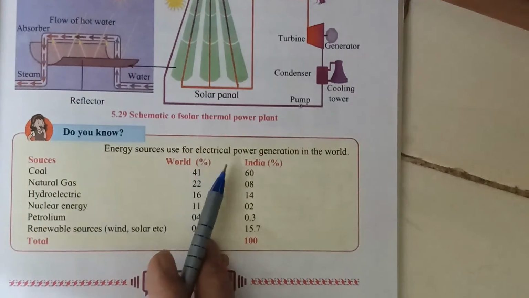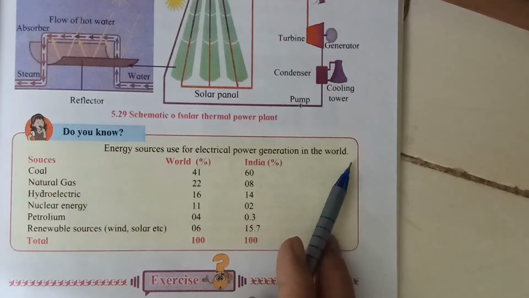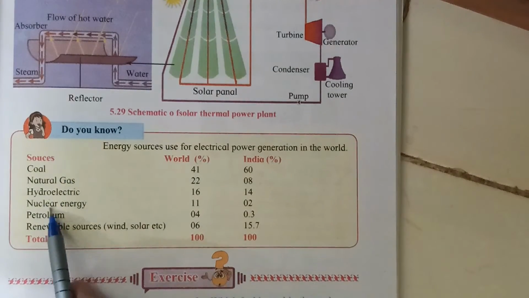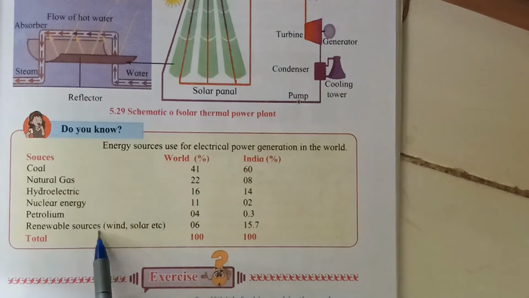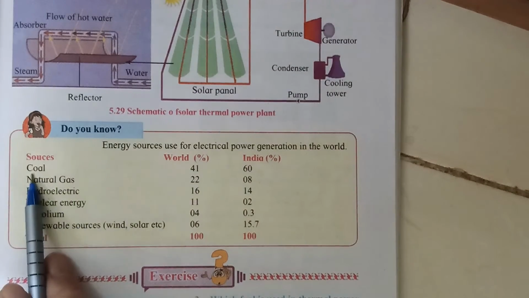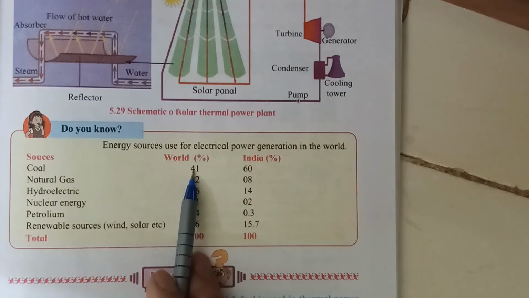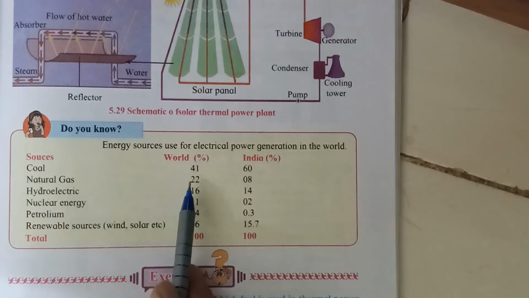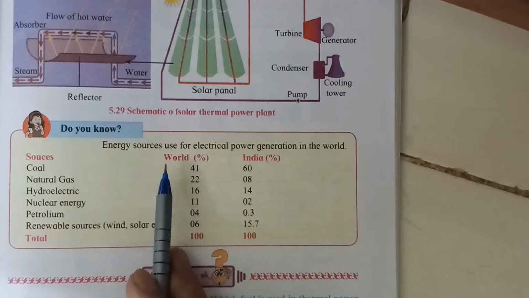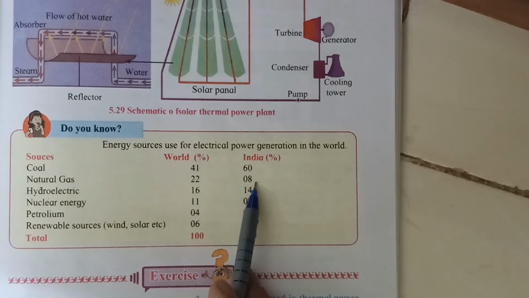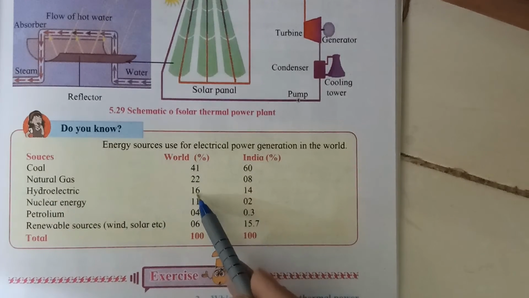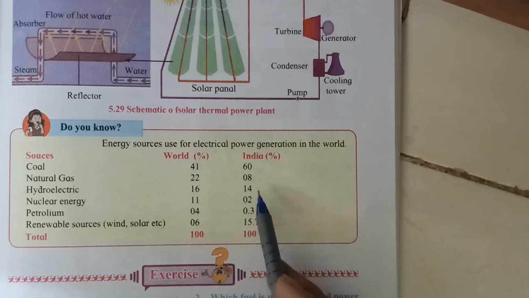There are various energy sources for electrical power generation in the world: coal, natural gas, hydroelectric, nuclear energy, petroleum, and renewable sources like wind, solar, etc. The production of energy is different. From coal, 41% of the world's energy is produced, and in India 60%. Natural gas produces 22% of the world's energy, while in India only 8%. By hydroelectric power stations, 16% of the world's energy is produced, and in India 14%.